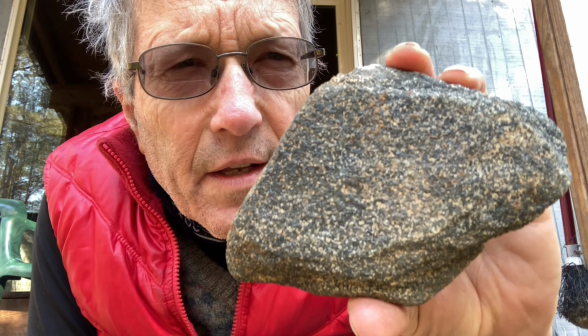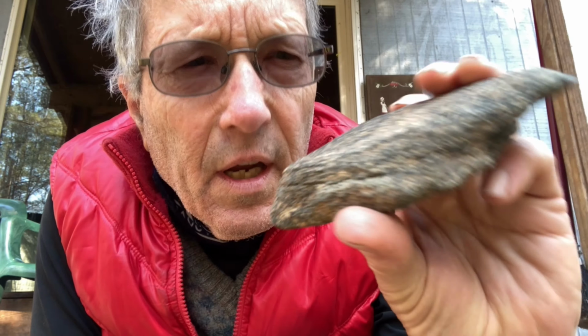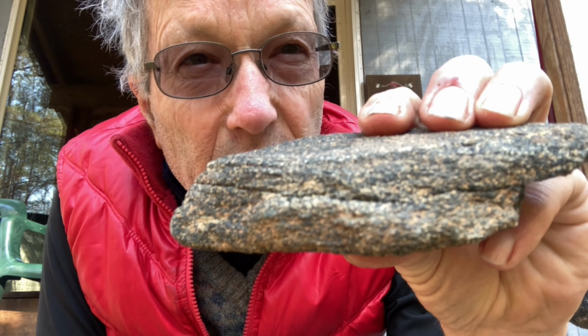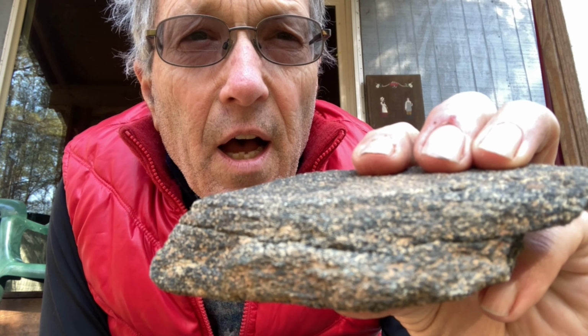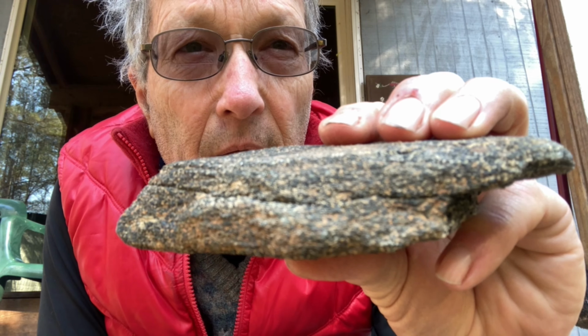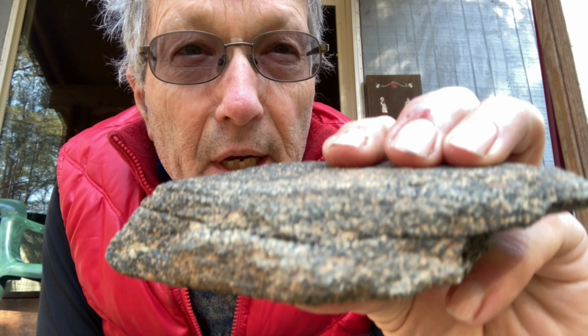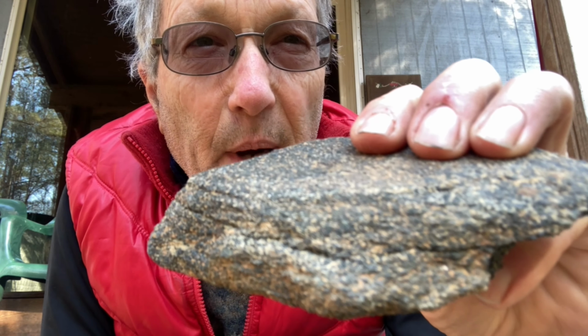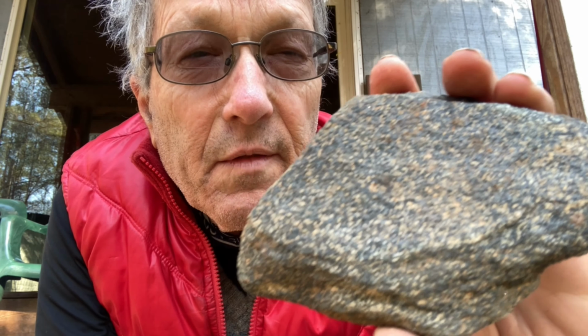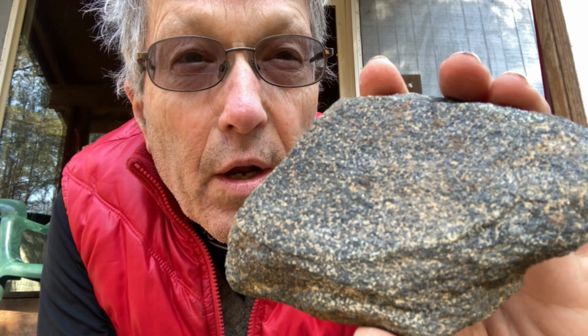Here's a rock that's got a lot of dark mineral, and it's also got light colored minerals in it too. It is an intermediate metamorphic rock, and I'm going to call it Biotite Hornblende Gneiss. But is this black stuff biotite mostly, or is it hornblende mostly? If it's mostly biotite, then I'll call it a Biotite Gneiss.